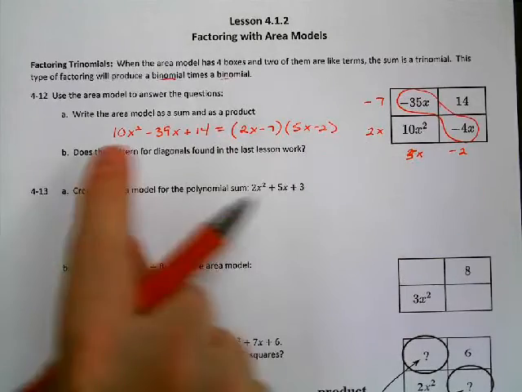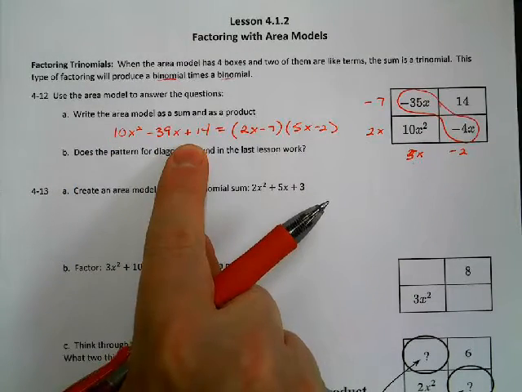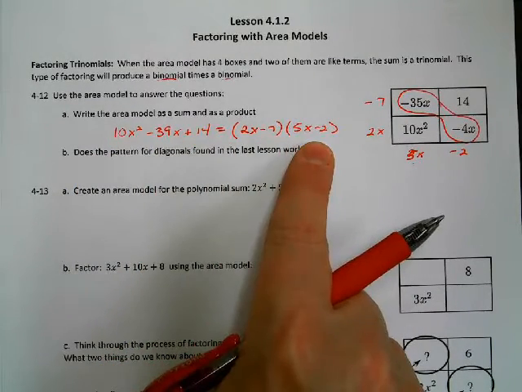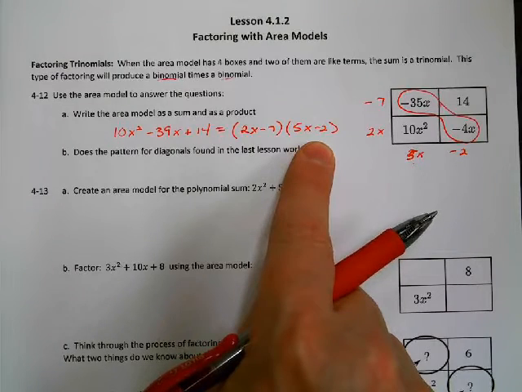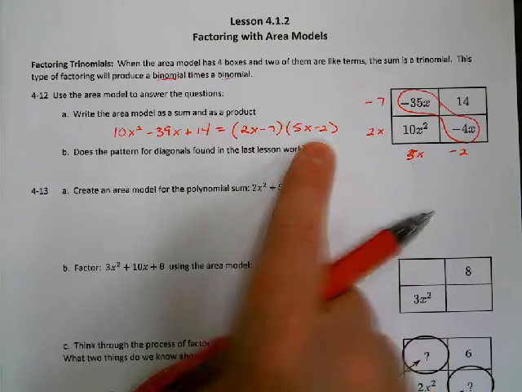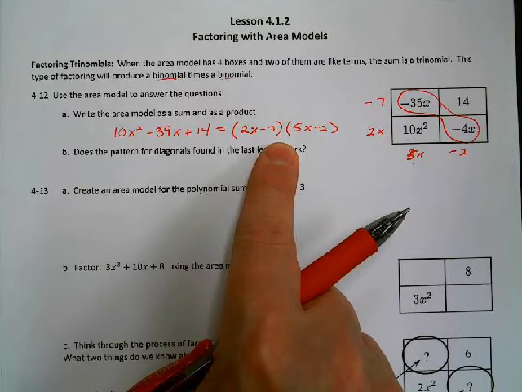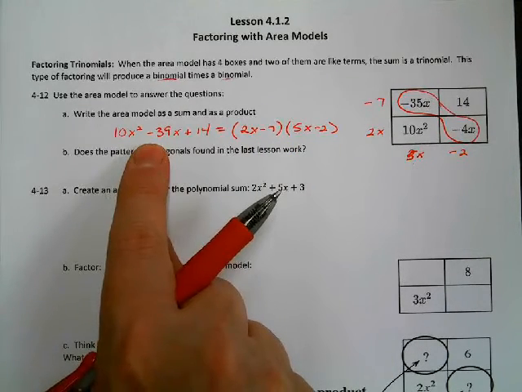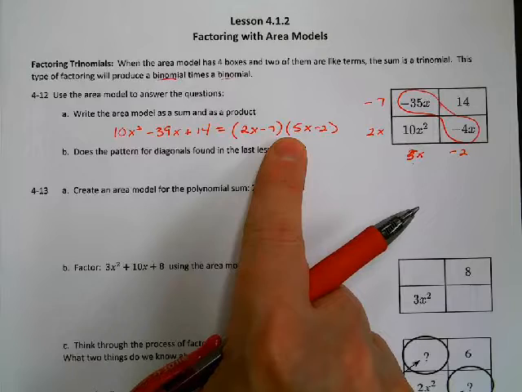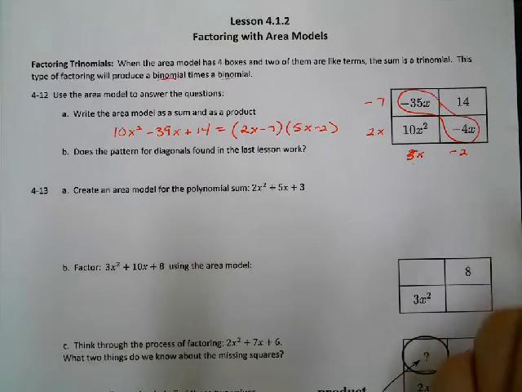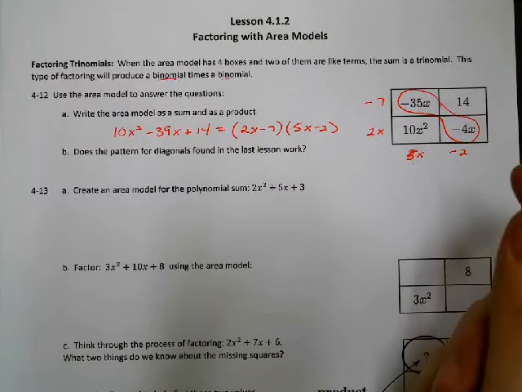This is factoring. Starting off with the sum and getting a product is the process of factoring. We're basically undoing the area model. We're undoing the distributive property. So starting off here and getting to these two products here, that is called factoring. Turning a trinomial in this case into two binomials being multiplied. This is called factoring.